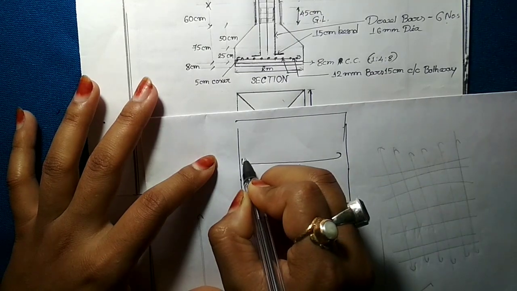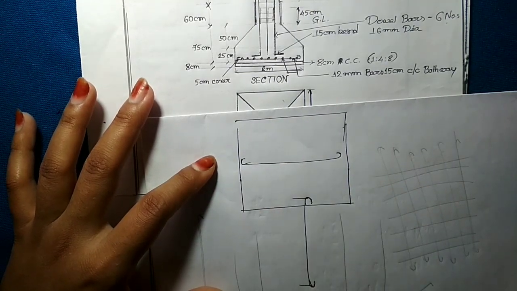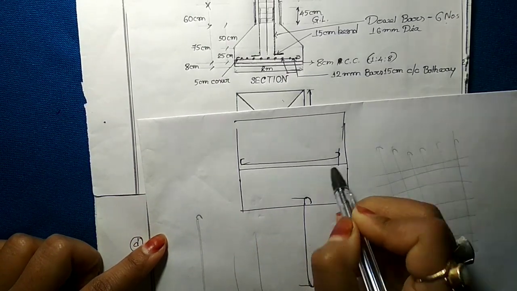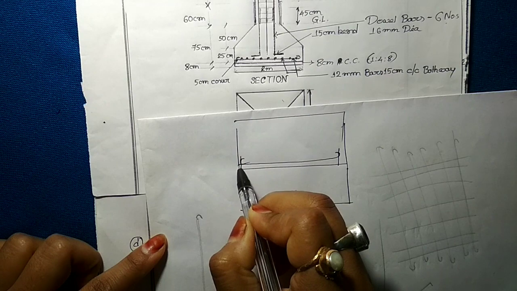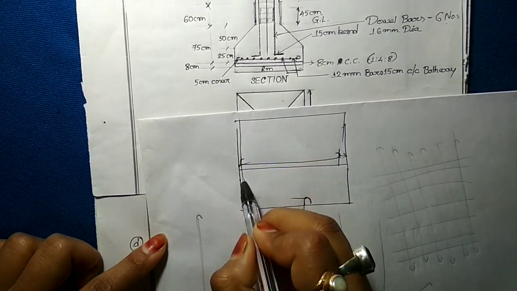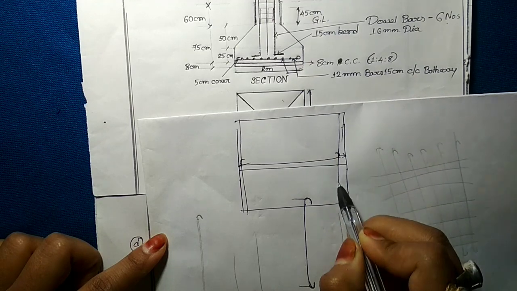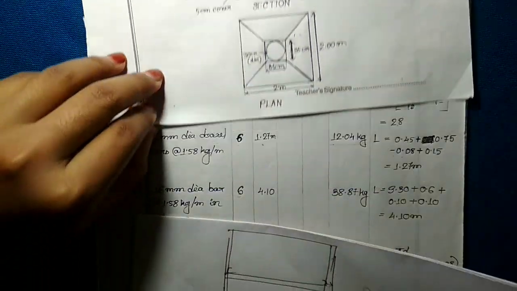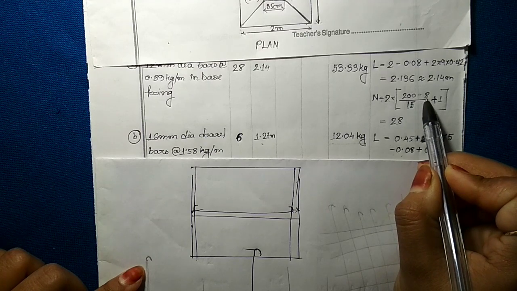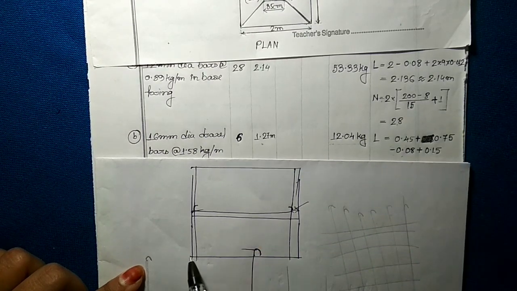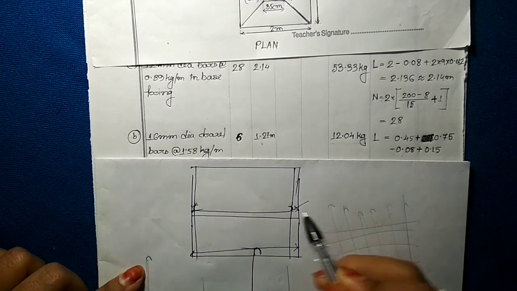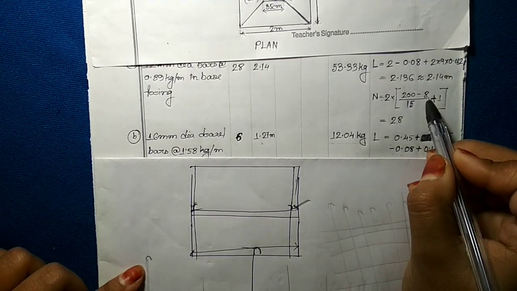This is the bar with hook. Okay, so the length will be total length minus cover from both ends, right? So we need to distribute the bar in this portion only. That's why 200 minus 8. This is 200 centimeter, 4 centimeter, 4 centimeter, that is 8 centimeter.